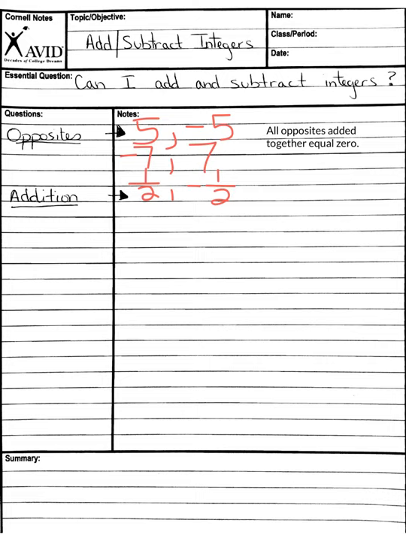So if I were to take 5 plus -5, I get 0. And if I were to take -7 plus 7, I get 0. And if I were to take 1/2 plus a -1/2, I get 0. So all opposites do add up to 0. So let's jump into a really basic problem when it comes to addition. I'm just going to have a +3 plus a +5, and I know you all know what that answer is.